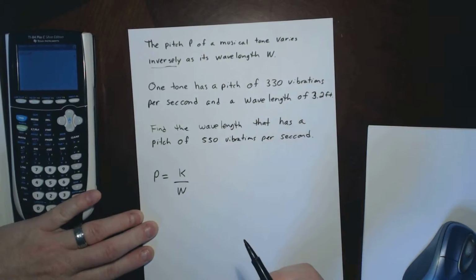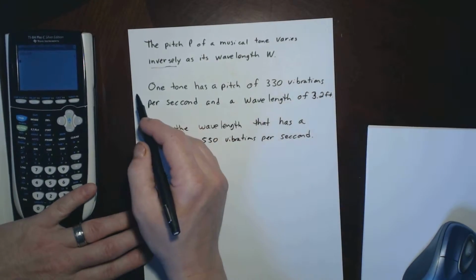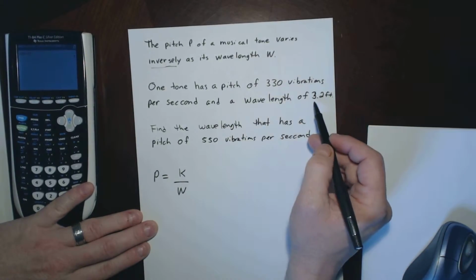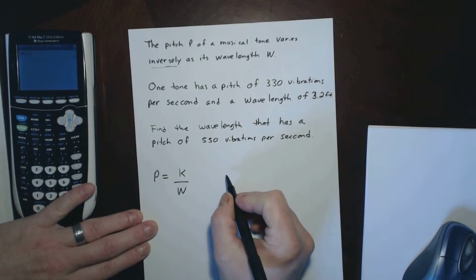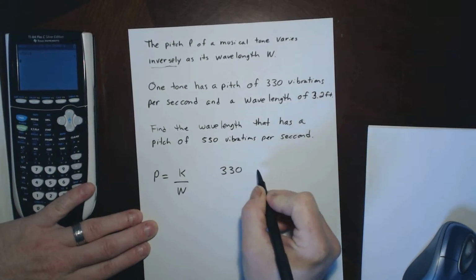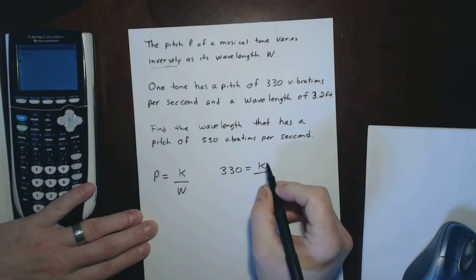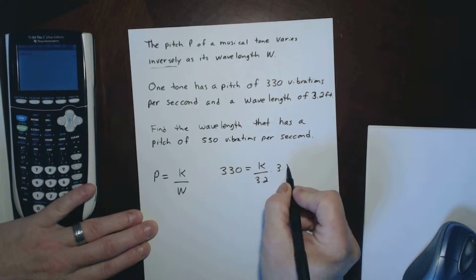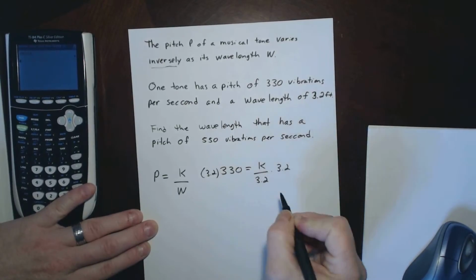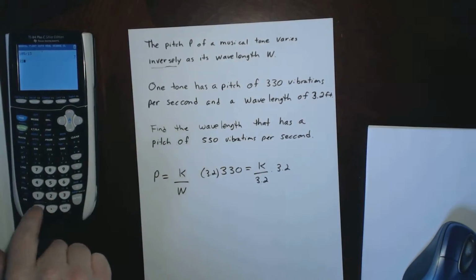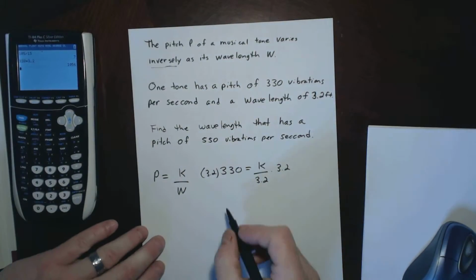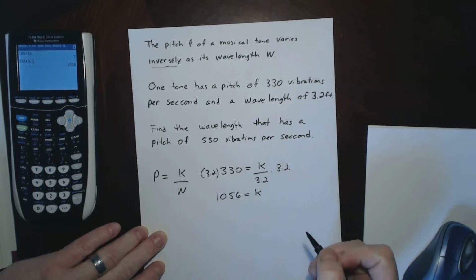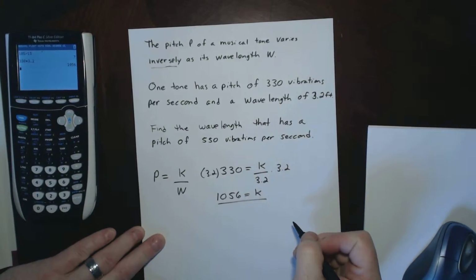We need to find our constant of variation. Here we're going to use our initial conditions where we have 330 vibrations per second and a wavelength of 3.2 feet. So here 330 is equal to K divided by 3.2. To solve for K, I'm going to multiply both sides by 3.2. And I'm going to get 1056 is equal to K. That gives me my constant of variation.